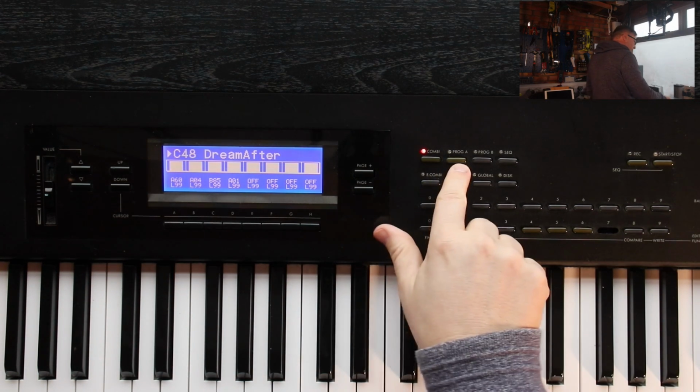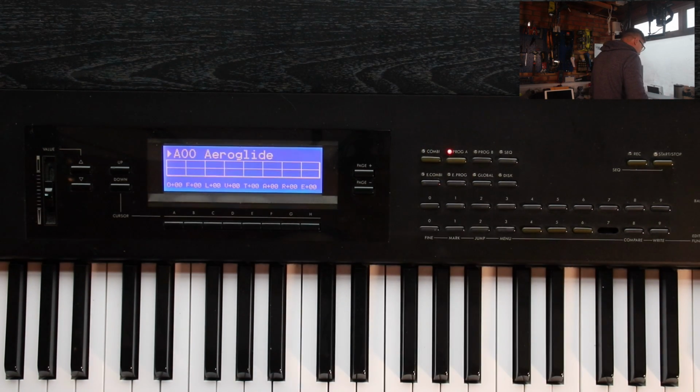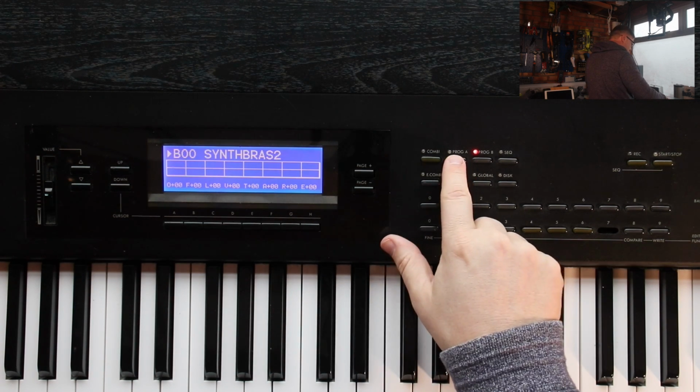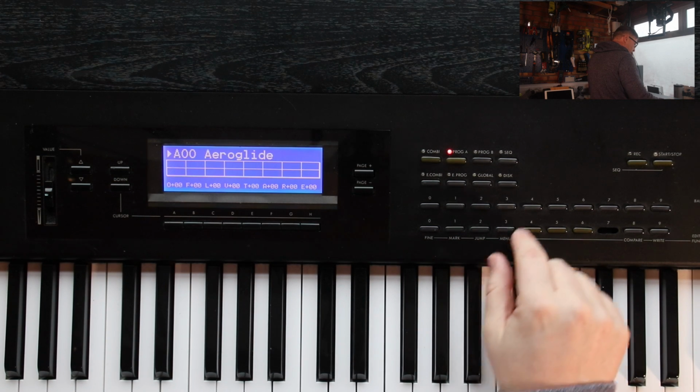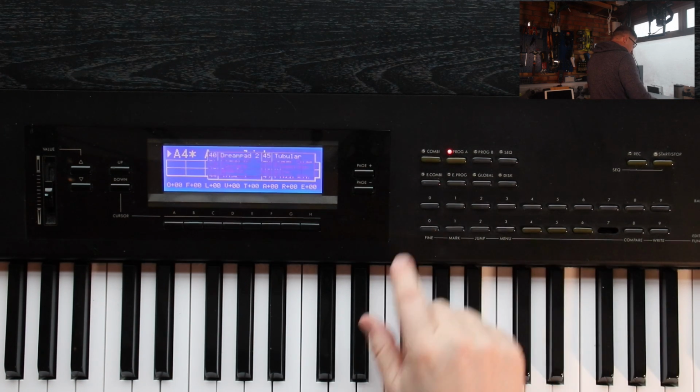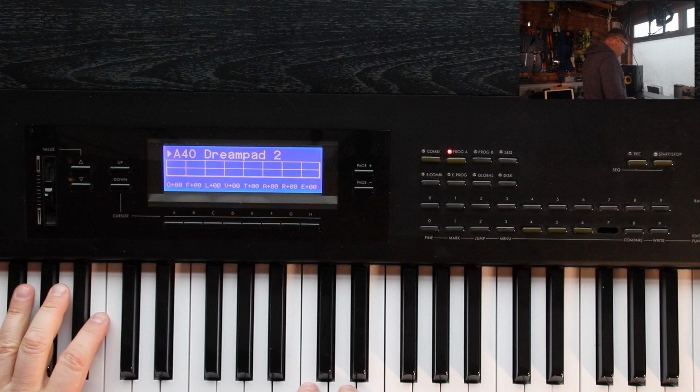The next button along here is Program. And there are two program banks on this particular T1, which was one more than the M1. You have Program A and Program B. Okay, and what you get here is 100 different programs. Let's go for 40, which I think was Dreampad 2. It is.